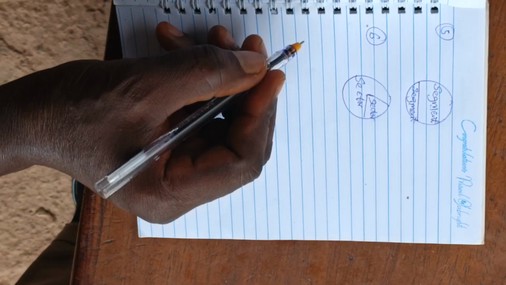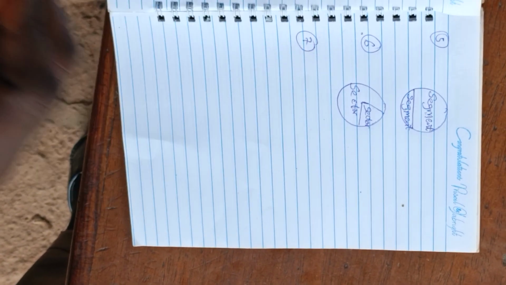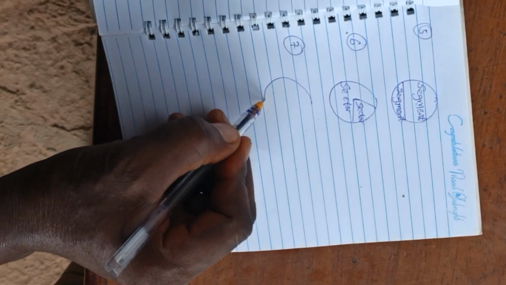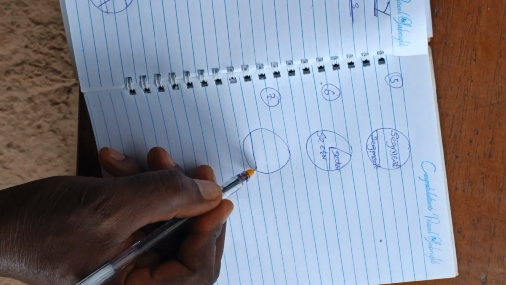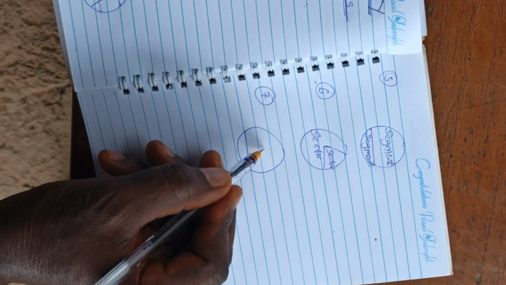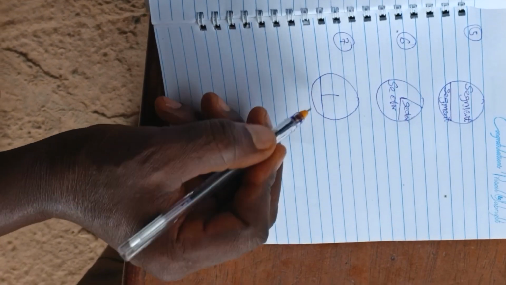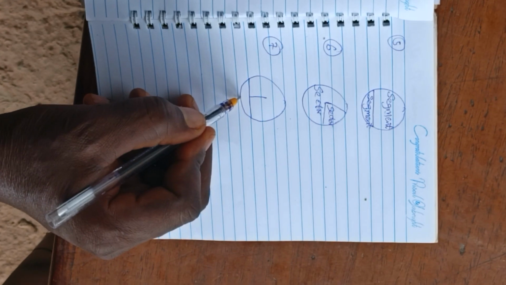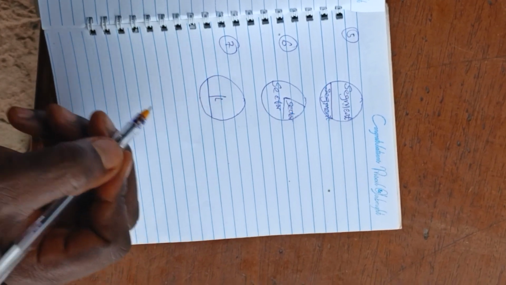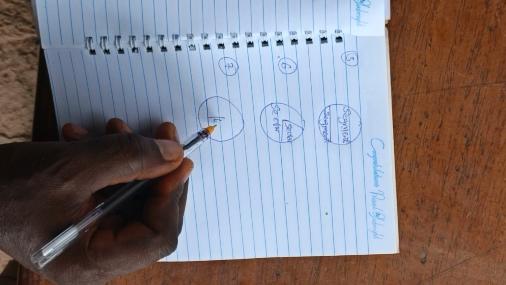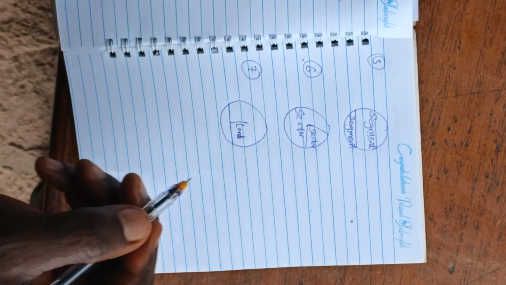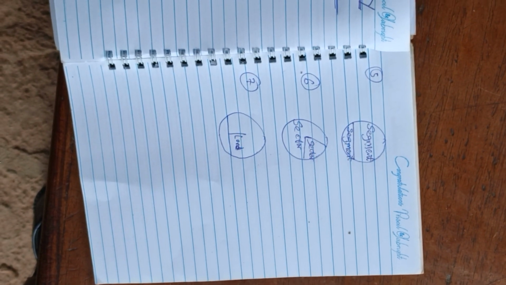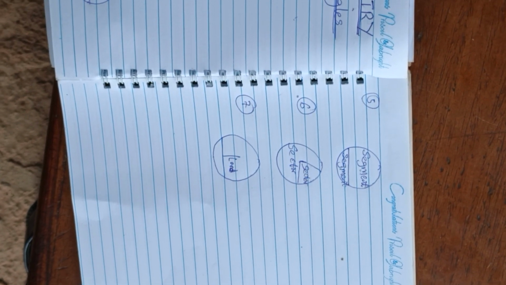Let's pick number 7. If we draw the circle like this, and then we have a chord, and one line from the center comes and touches the chord, not the arc, we call this the length or distance.